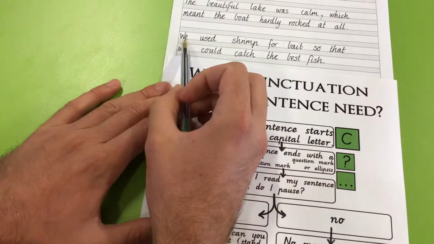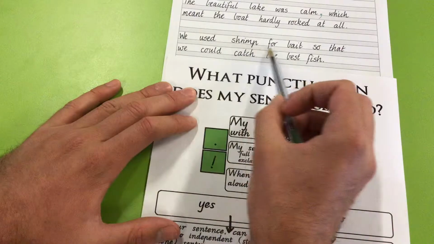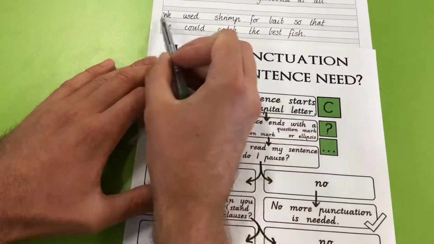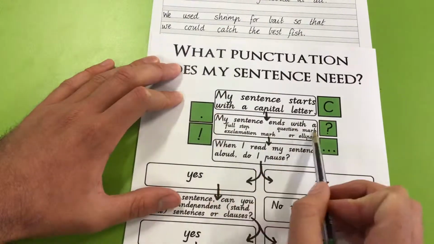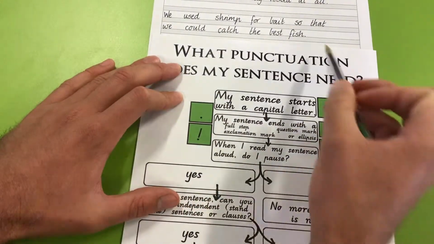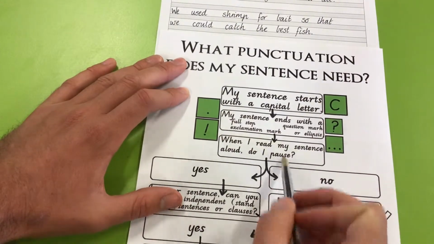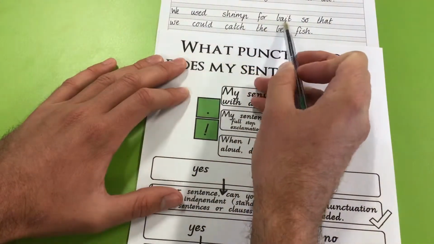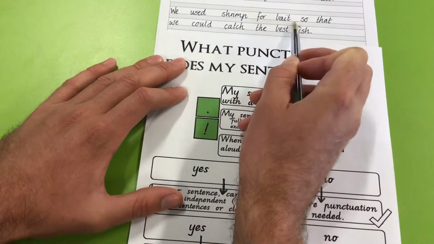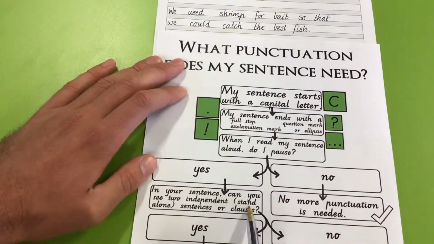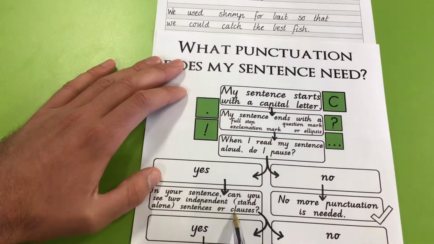Last one. This sentence. We used shrimp for bait so that we could catch the best fish. Sentence starts with a capital letter. Yes. Sentence ends with a full stop, exclamation mark, question mark, or ellipsis. Yes. When I read my sentence aloud, do I pause? We used shrimp for bait so that we could catch the best fish. Yeah, I do. I pause there when I'm reading that. Yes. In your sentence, can you see two independent sentences or clauses?